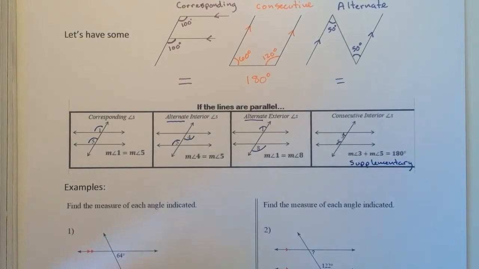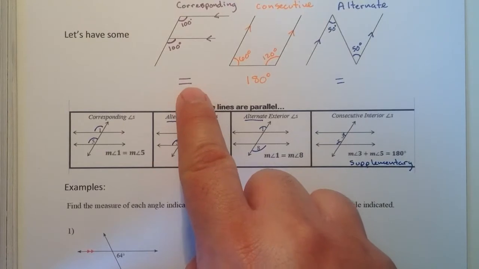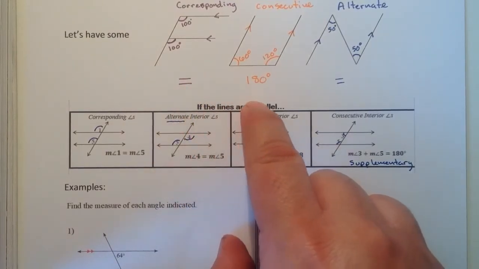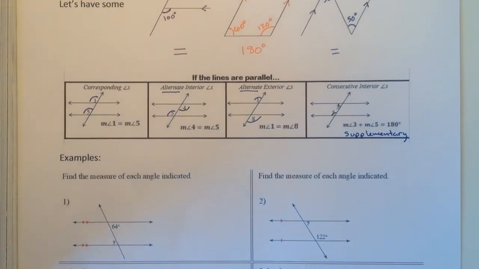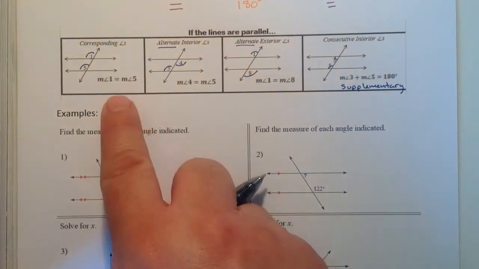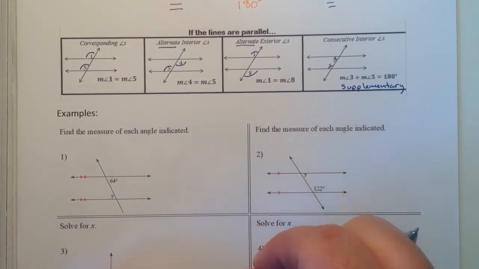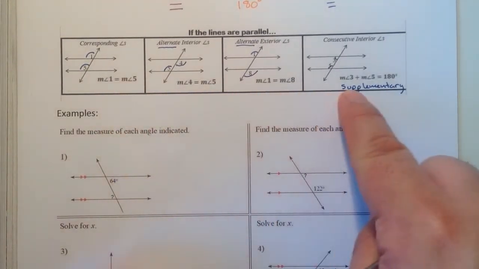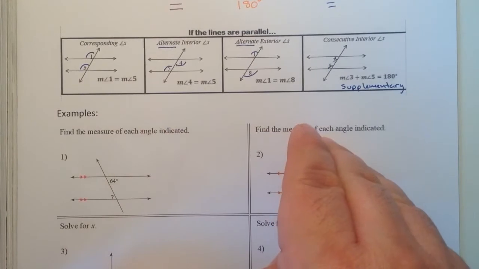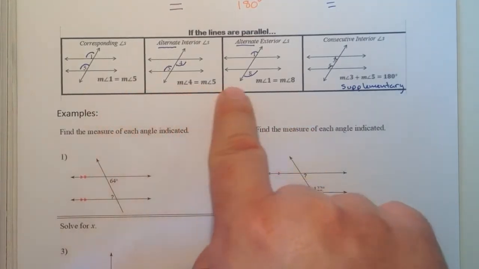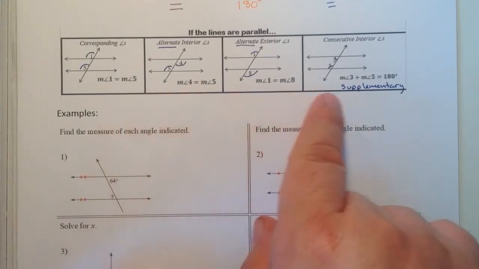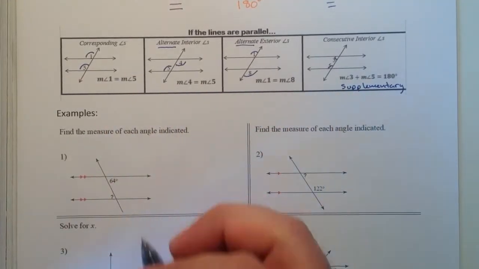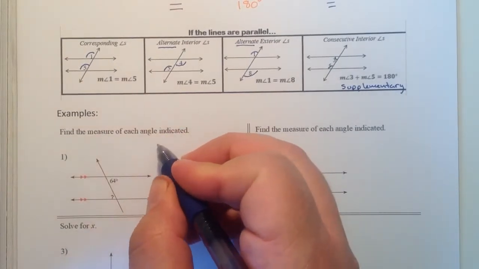We're kind of playing the name game, and once we apply the name, then we know what to do with it. We'll either make them equal, add them to 180, or make them equal to each other, depending on what kind they are. Look at the first 2 problems here, and luckily we get to see the chart. When you're doing your assignment today, make sure you have this note side by side with your work. It's a lot like the name game from yesterday, but that way we have the rules that go with each one. So here we go. It says, find the measure of each angle indicated.